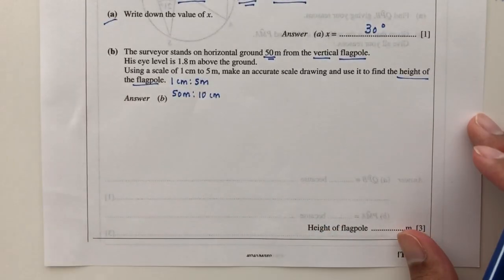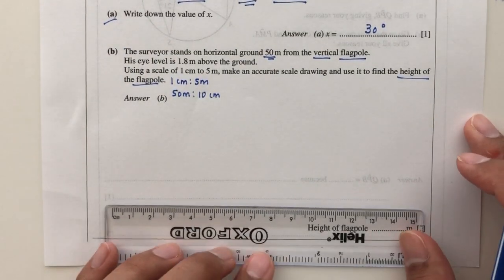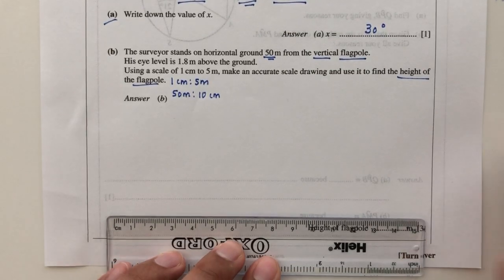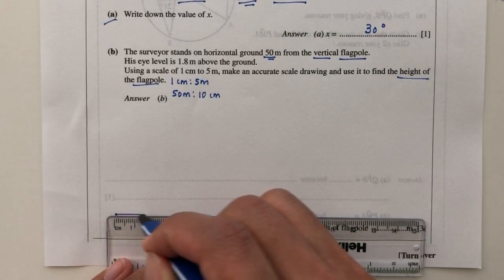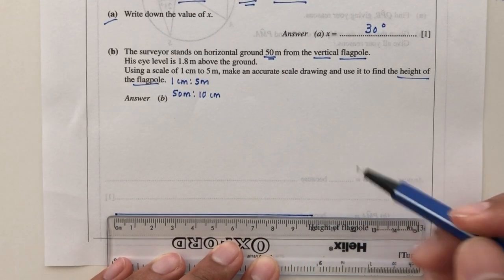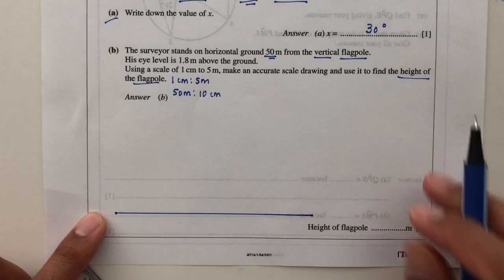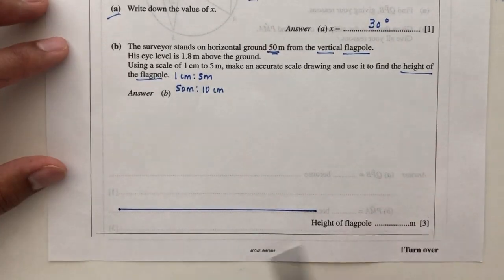So let's assume that the surveyor was on this side. Ten will be about right here for the reading of 10. So the surveyor was here, and this is your flagpole.